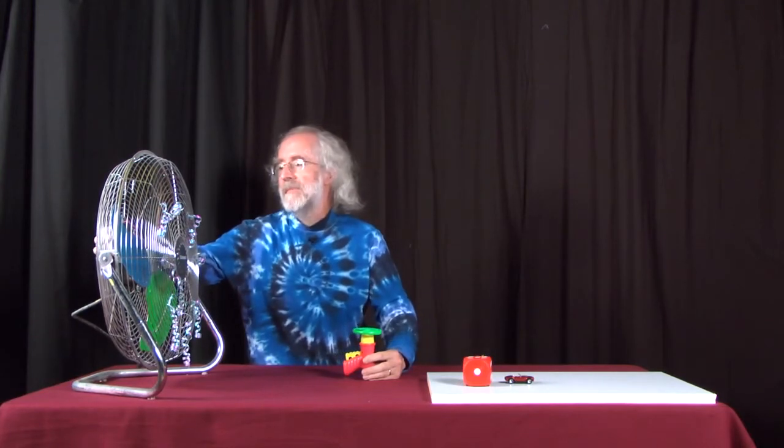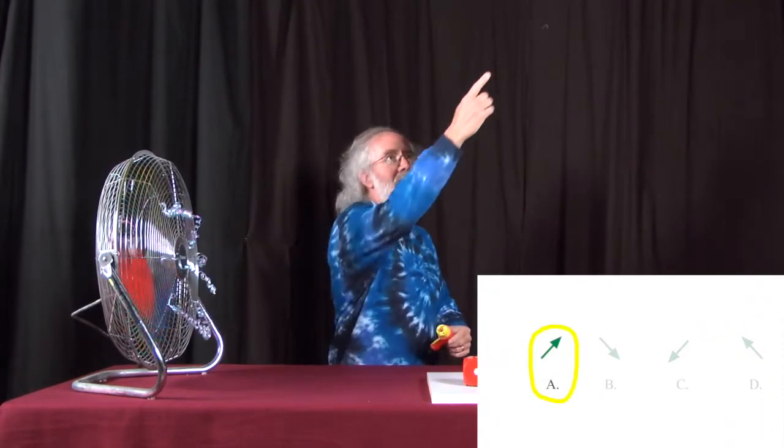So the propeller is moving straight up with respect to the air, but we're going to turn on the fan, and the air is moving to the right with respect to the table. Net result, here we go. Oh yeah. And you saw what happened. The propeller went this way.